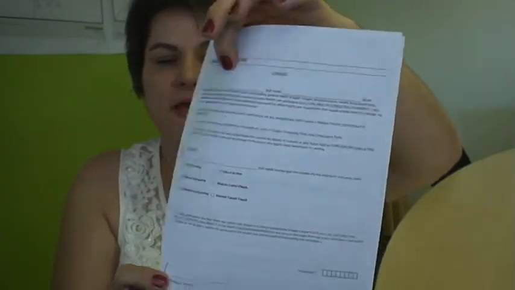Alright, the first big cross is the client's name, the second big cross is the client's name, and the third big cross is the client's signature. Now please put this paperwork in front of them so that they can read it before they sign it.